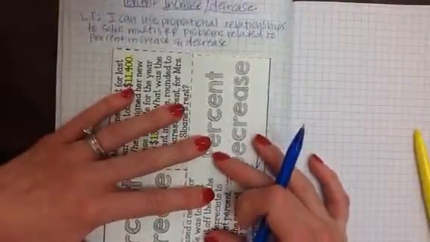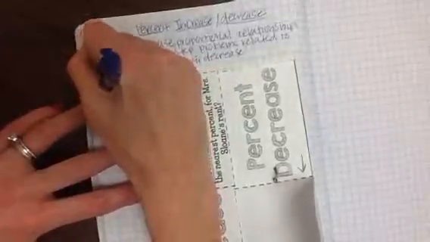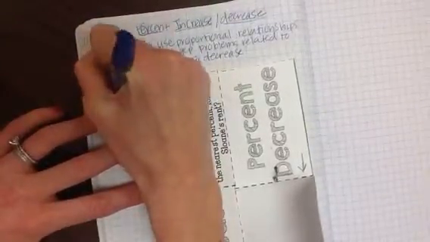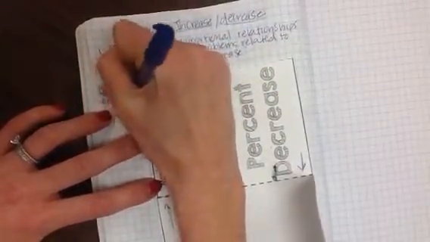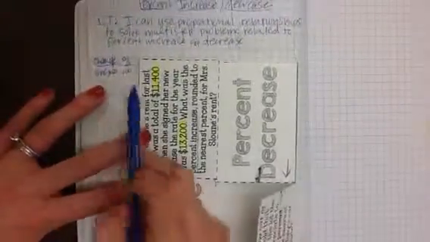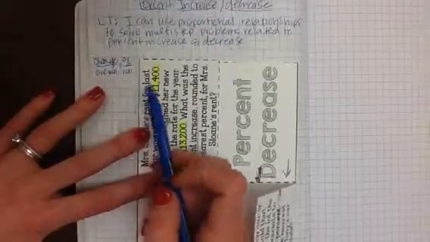So I want to remind you that percent increase is simply, in proportion form, the change over your original, and that's going to equal the percent, and percents are out of 100. So don't forget, this is very important. This is something you should memorize for both percent increase and decrease.